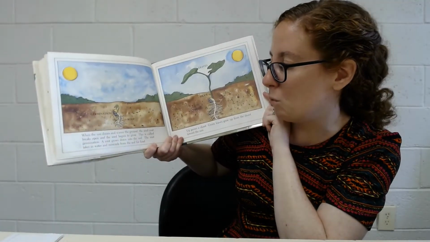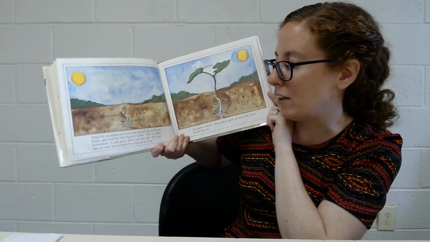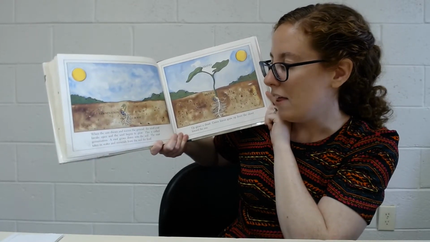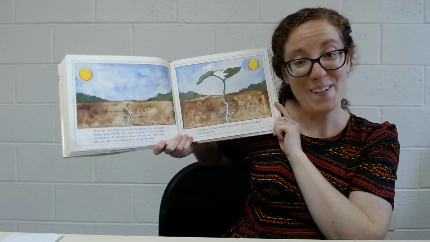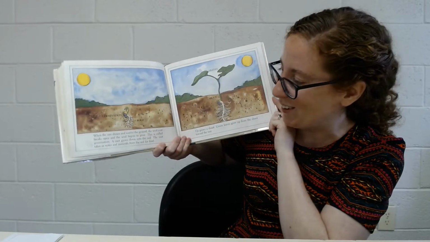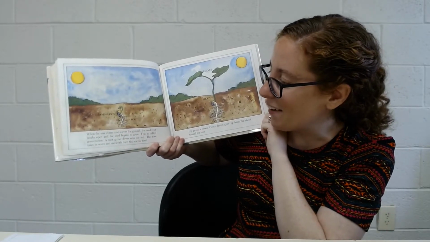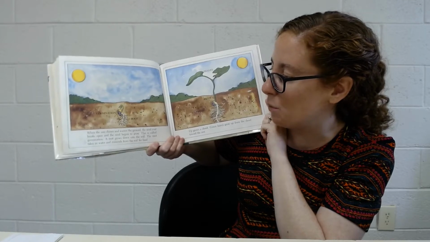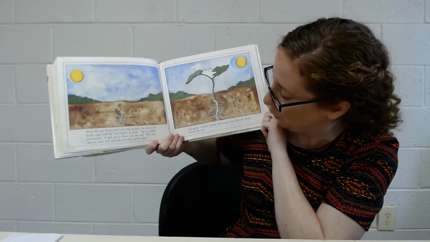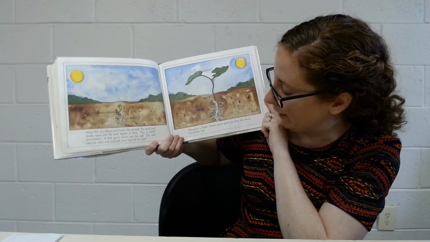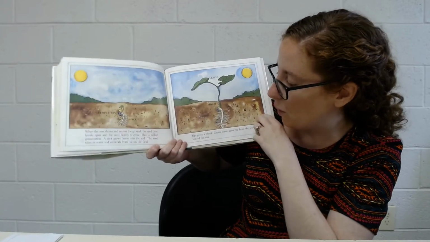When the sun shines and warms the ground, the seed coat breaks open and the seed begins to grow. This is called germination. Oh, look at this overview that we're doing. A root grows down into the soil. The root takes in water and minerals from the soil for food. Up grows a shoot. Green leaves grow up from the shoot towards the sun.